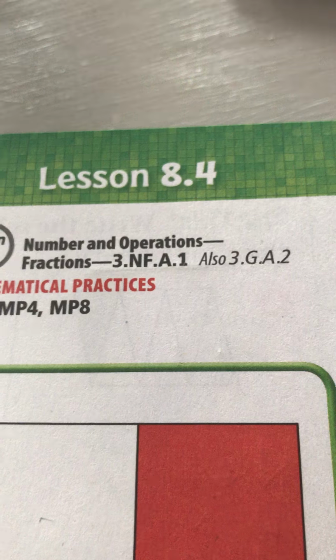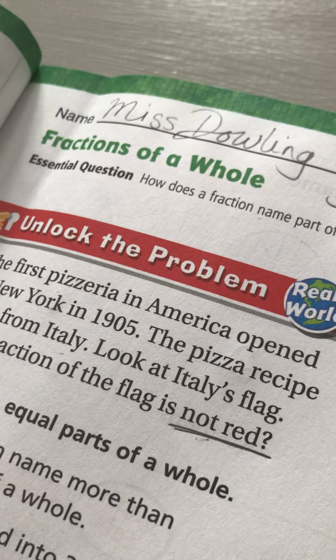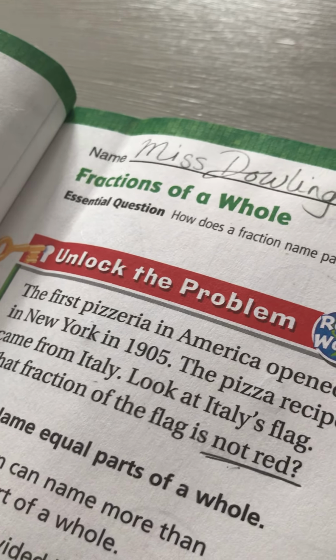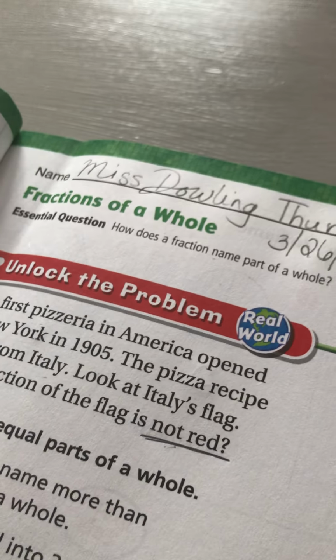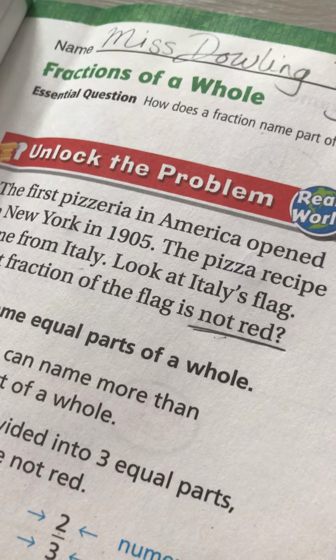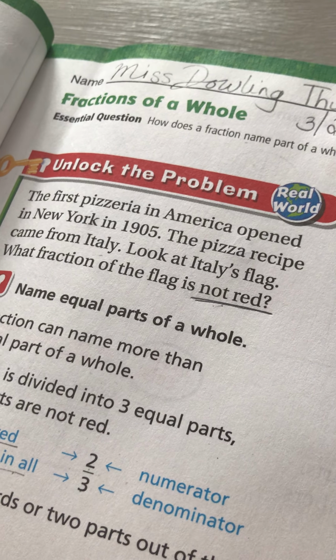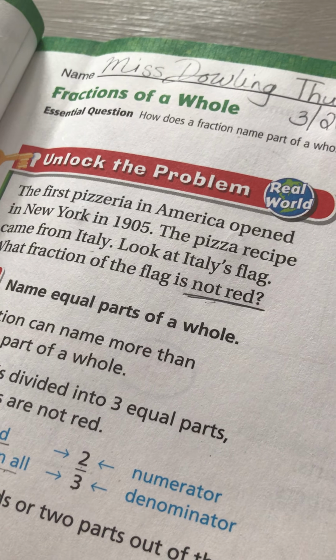Today we are learning lesson 8.4, and this lesson is all about fractions of a whole, and we're going to see what that means as we go along today. So make sure you have your first, last name, and the date, and let's begin. The first pizzeria in America opened in New York in 1905.